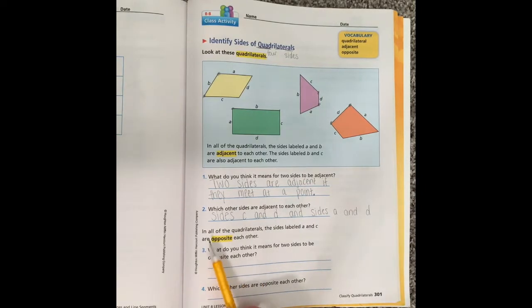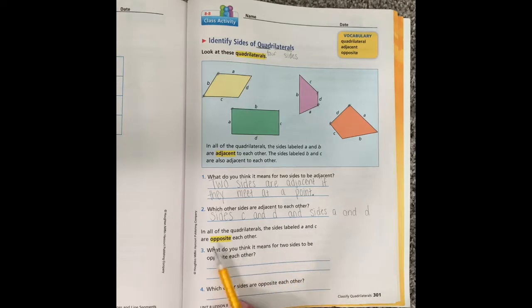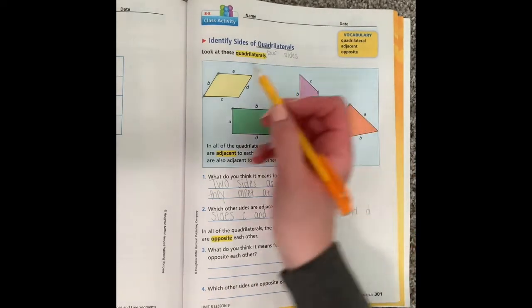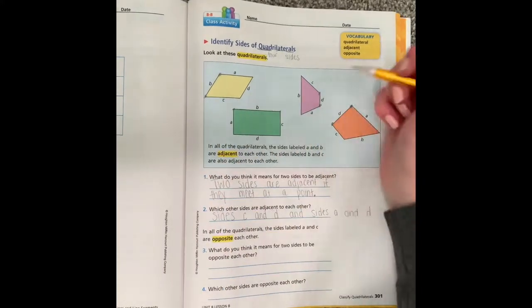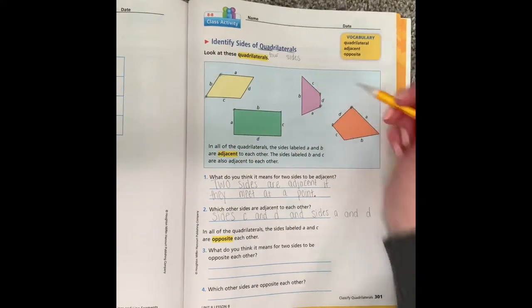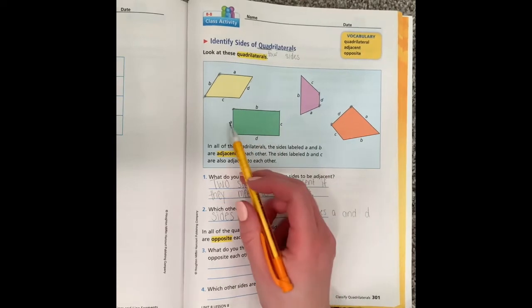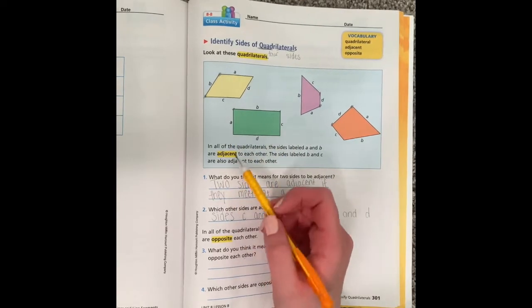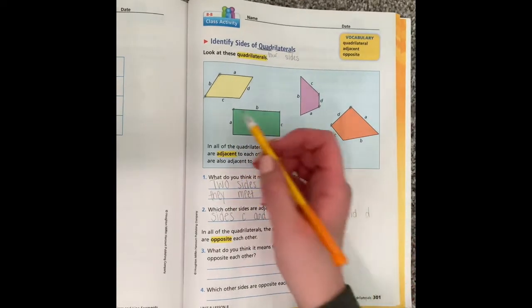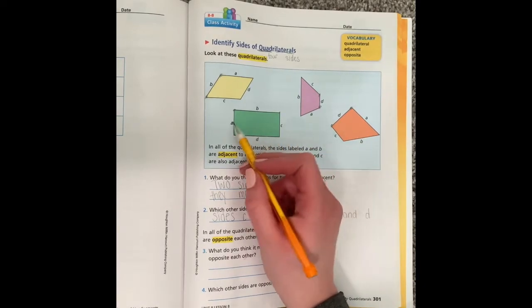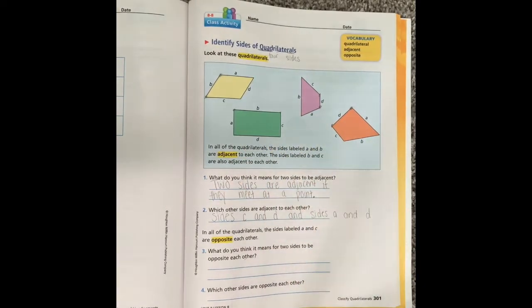Okay, so now for this one, it says, in all of the quadrilaterals, the sides labeled A and C are opposite of each other. So if we look at A and C in all of these, we can see that they're opposite of each other. So what do you think it means for 2 sides to be opposite of each other? So if we look at A and C, we can see that if 2 sides are opposite of each other, it means that they're across from each other or that they don't meet at a point. So these 2 sides would never meet at a point.